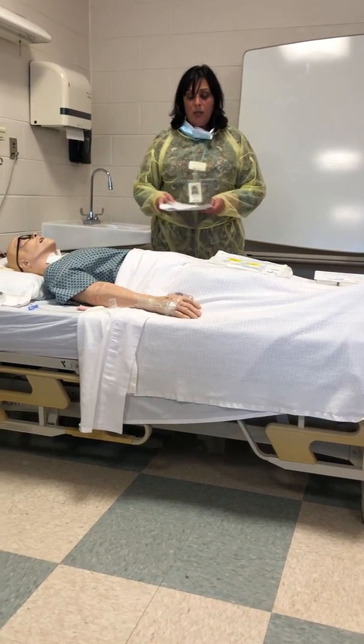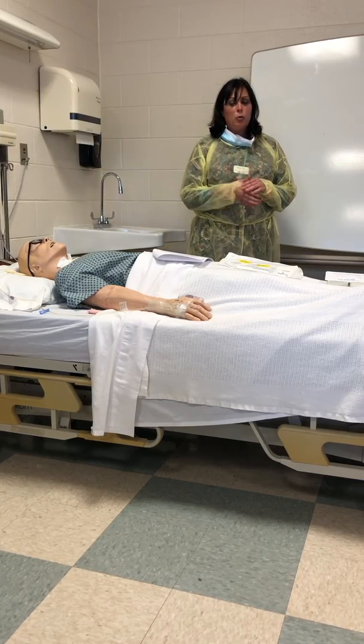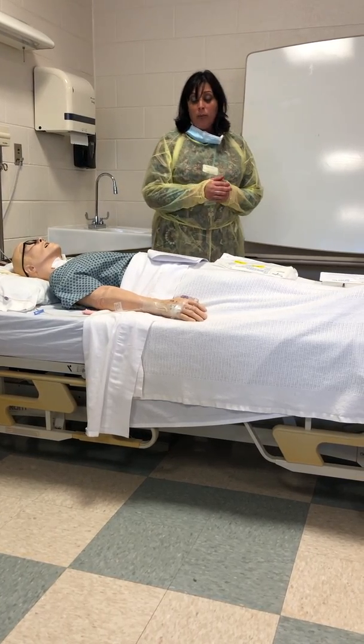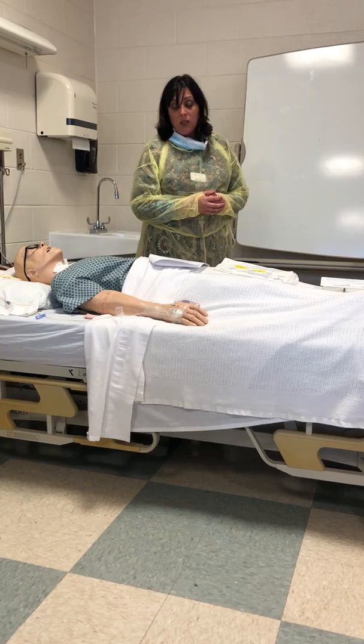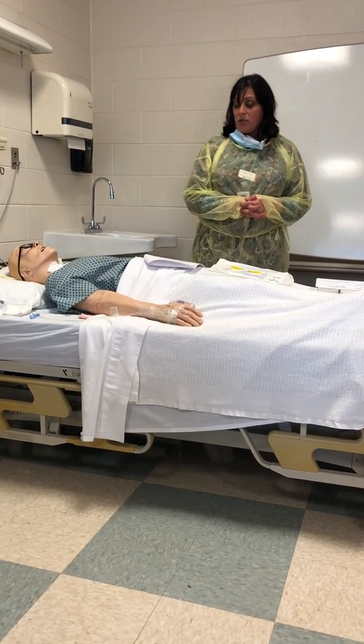So, focused respiratory assessment. There's duplicates in there. I'm not really sure why. I didn't make this document. We can blame that on the school. That's your education.